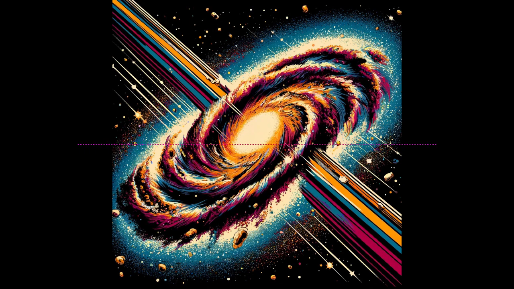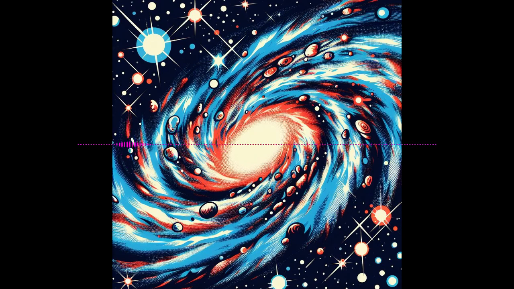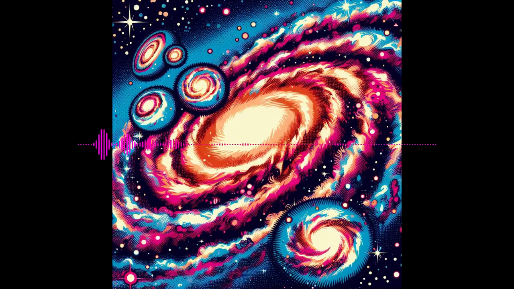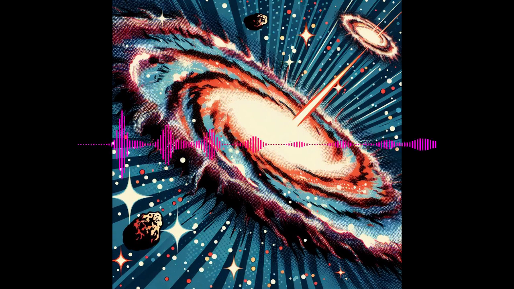SBb galaxies. Featuring a bar that is less prominent than in SBa galaxies, SBb types have moderately wound spiral arms that emanate from the ends of the bar. These galaxies have a noticeable amount of dust and gas in their arms, leading to active star formation, though not as extensive as in SBc galaxies.